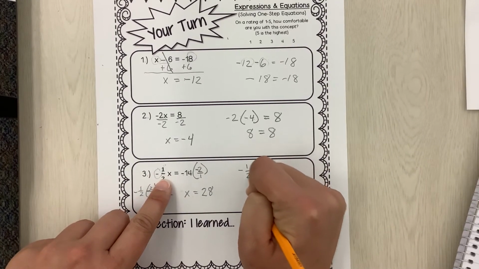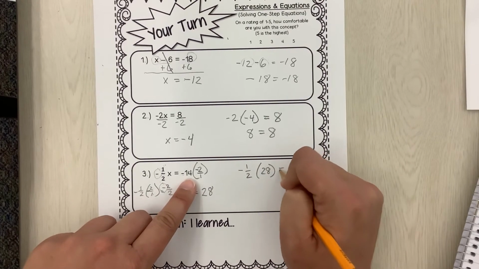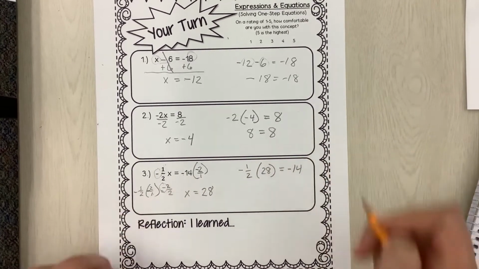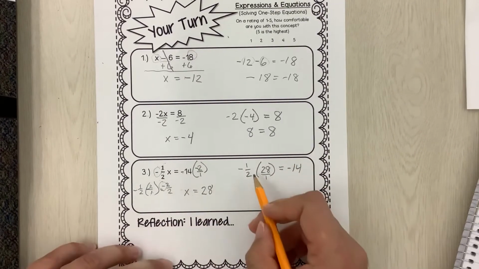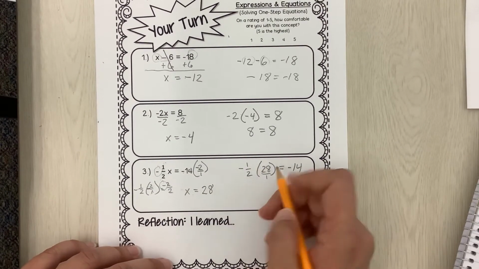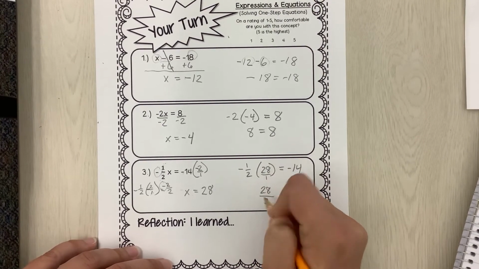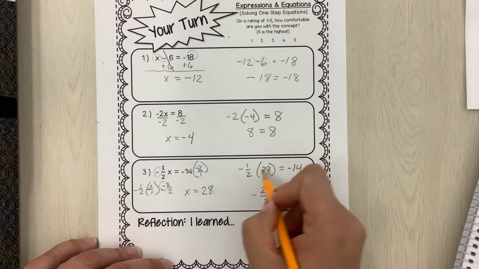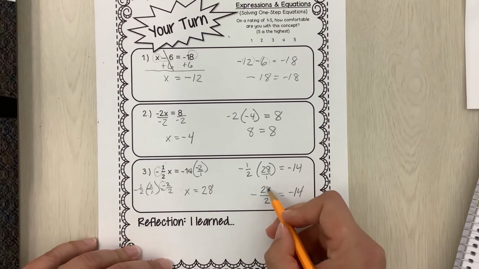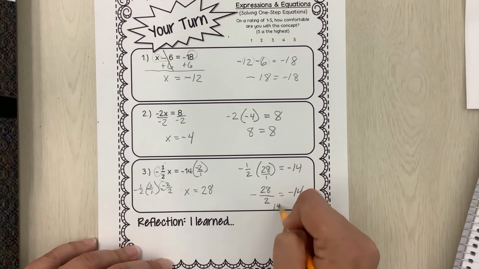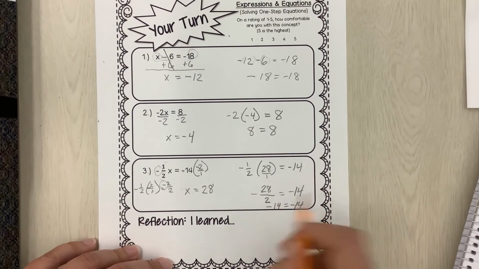Negative 1/2 times 28 equals negative 14. I hope you remember that when you multiply, it's like there's a little 1 underneath. 1 times 28 is 28. 2 times 1 is 2. And it's negative, because it's a negative times a positive, equals negative 14. Well, 2 goes into 28 14 times, and it's negative, equals negative 14.